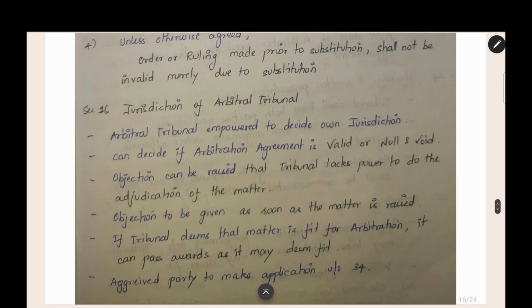Next, section 16, jurisdiction of arbitral tribunal. What is the meaning of the word jurisdiction? The extent to which the tribunal can make orders. Up to this limit, the arbitral tribunal can make orders. Or there are very big orders which the arbitral tribunal cannot make.